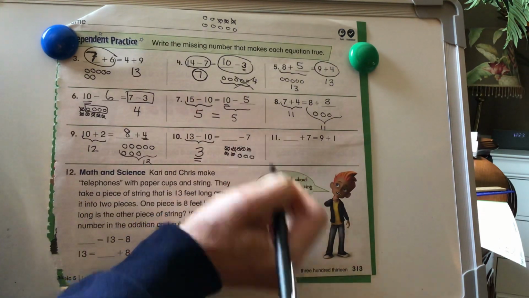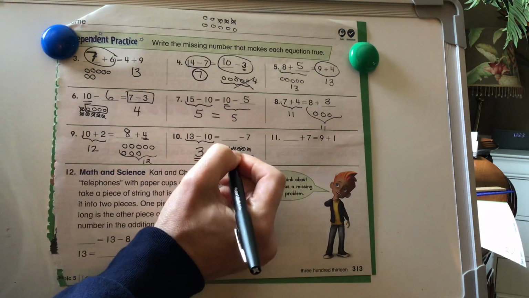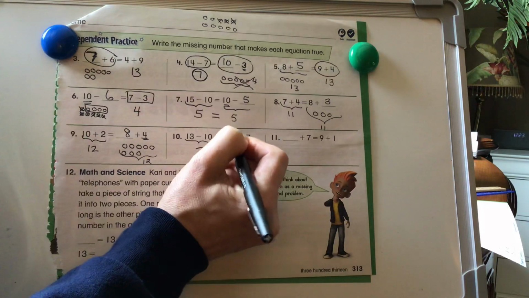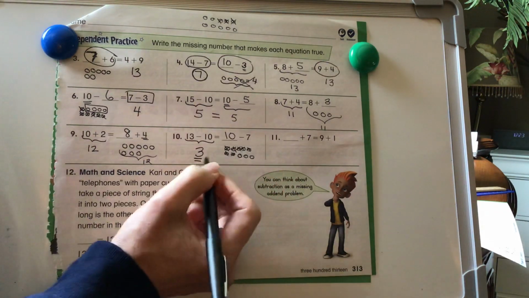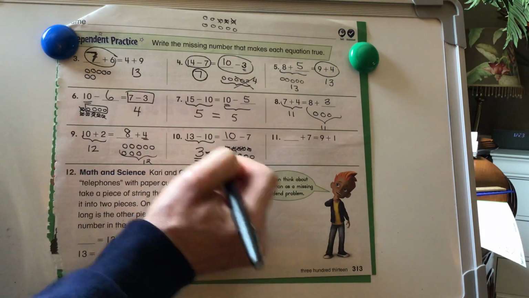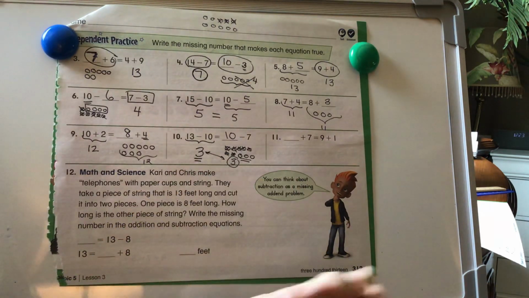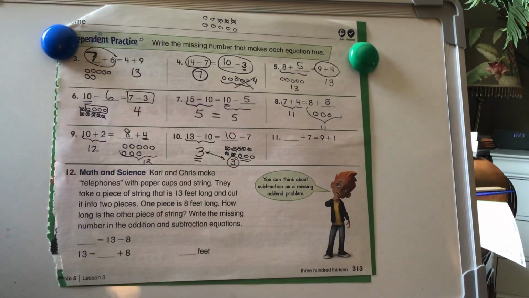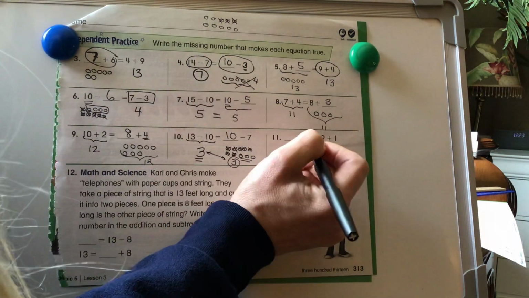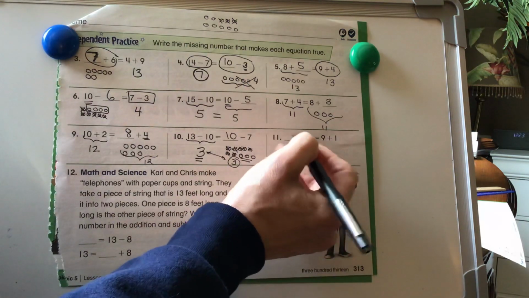1, 2, 3. Now I need to get my total. 1, 2, 3, 4, 5, 6, 7, 8, 9, 10. So I know that 10 minus these 7 will also equal 3 because I have those 3 counters left, right here. Okay? So when we do subtraction, it's a little bit trickier, but you'll get the hang of it. Okay? Something plus 7, we don't know, so we can't solve that one.